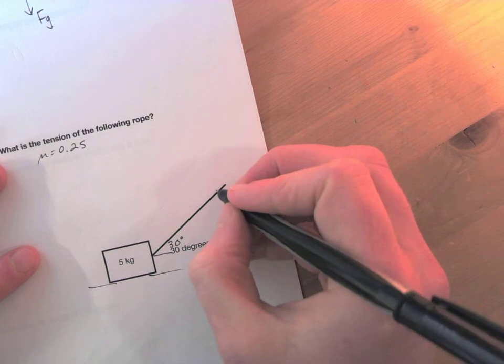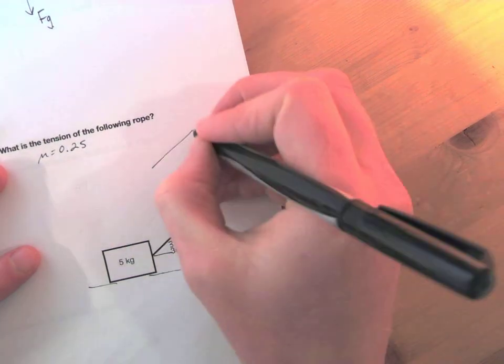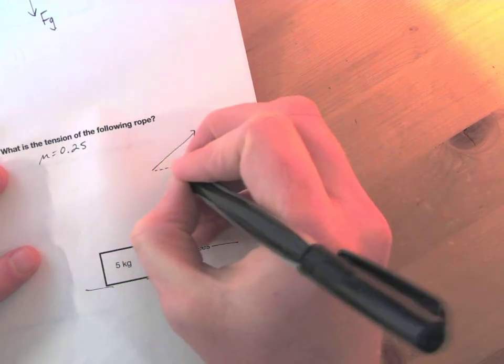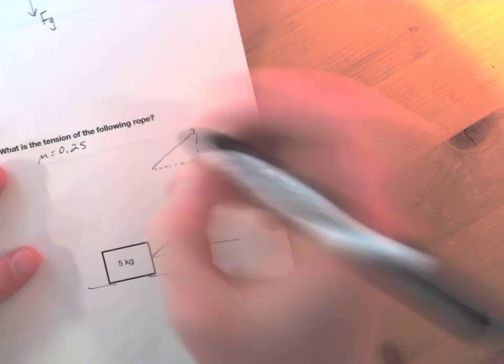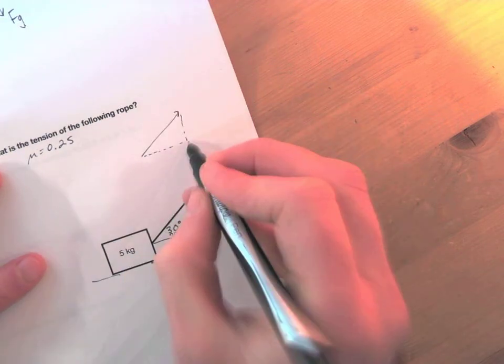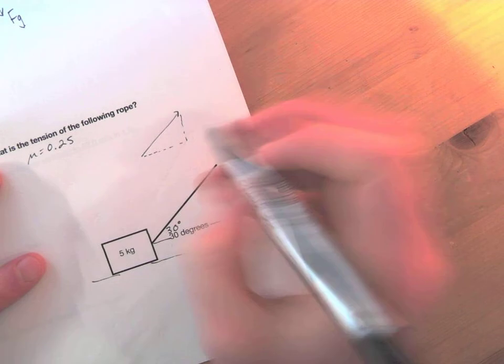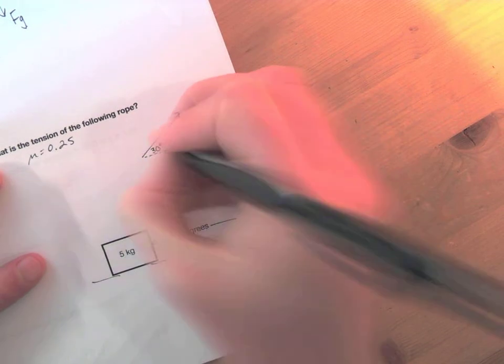So let's just find the components of this. All angled questions are the same, kind of. You just need to find the x and y components. We have the x component of this, and we have the y component of that. We just know that that's 30 degrees.